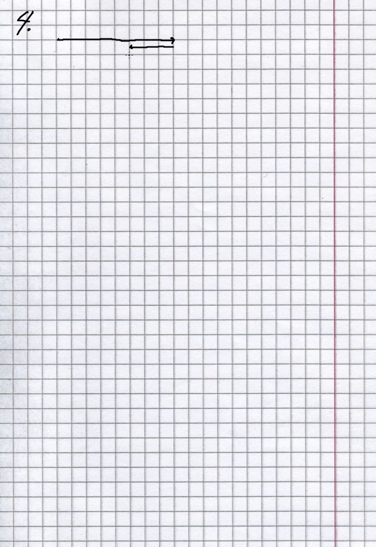Finally, he turns again and travels 12 kilometers east to his destination. 1, 2, 3, 4, 5, 6, 7, 8, 9, 10, 11, 12. Now you can see by me drawing these vector arrows this way that we can actually just count the units, but we could subtract and add and get it that way too.